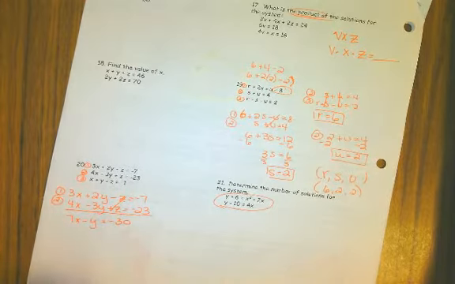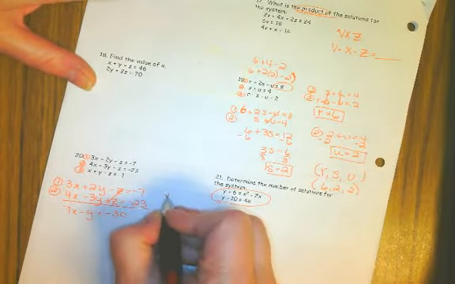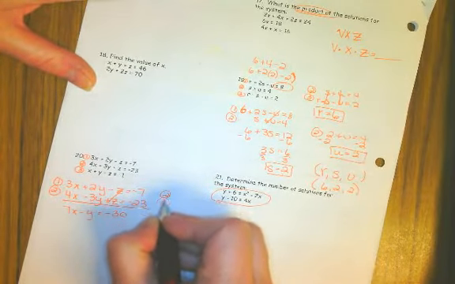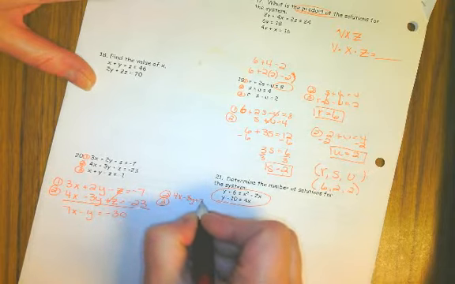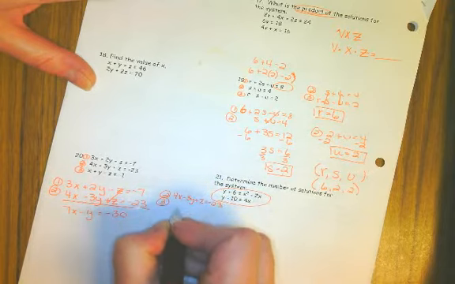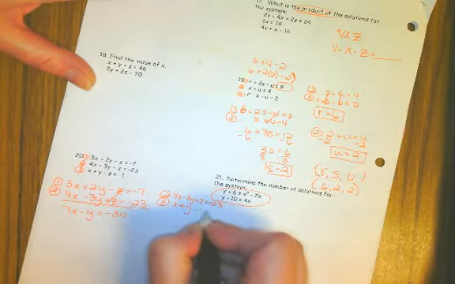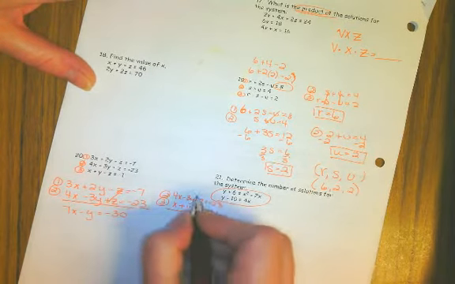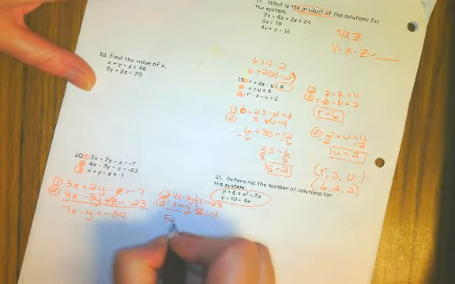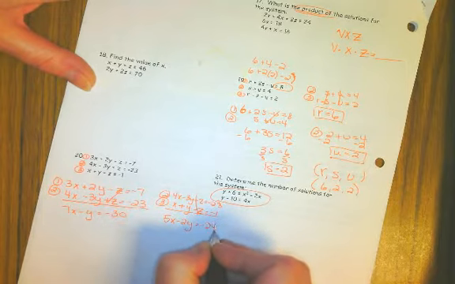Now, I also need to choose 2 more, so I'm going to choose 2 and 3. And again, the reason I'm choosing that one is because I noticed they have different signs and the same coefficient. Okay, so that eliminates, and that leaves me with 5x minus 2y equals negative 24.